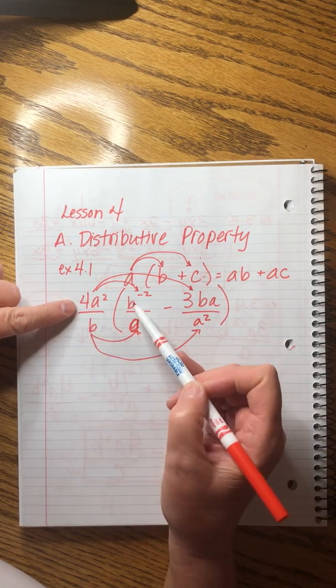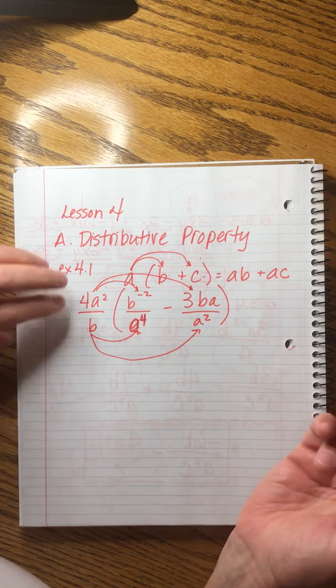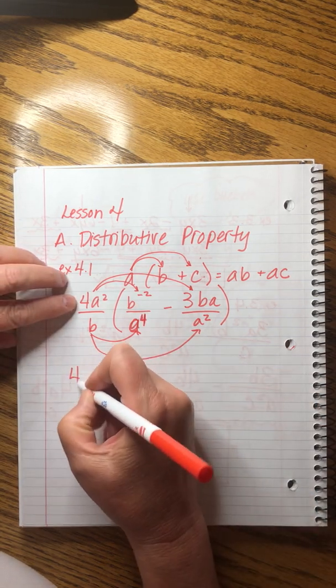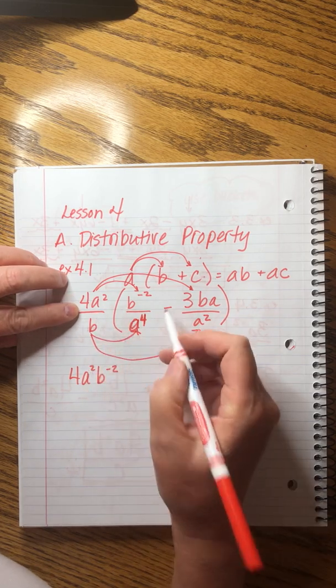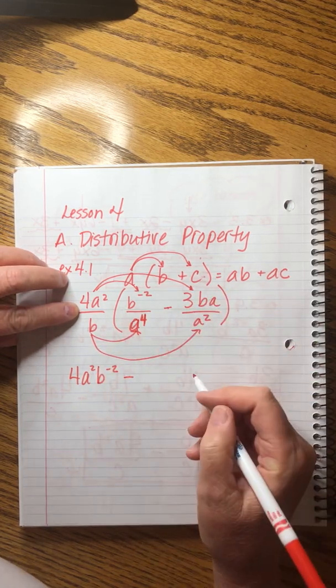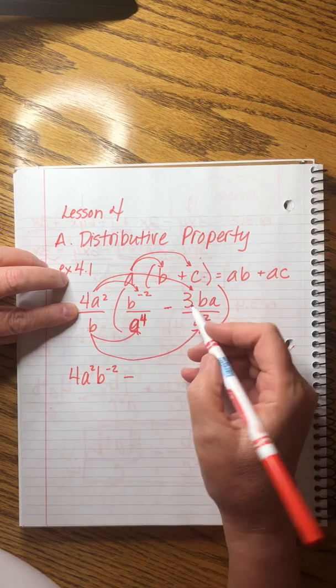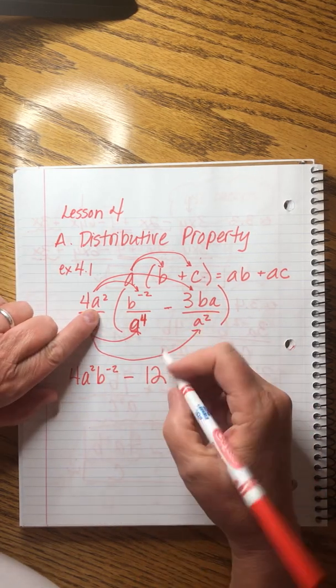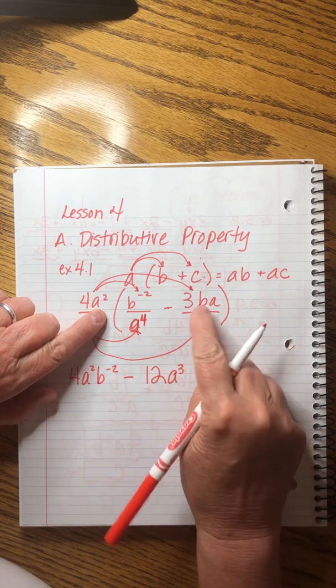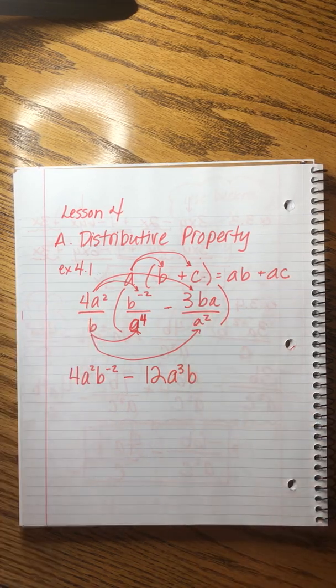4a squared times b to the minus 2, there's nothing we can combine in that, so it just becomes 4a squared b to the minus 2. Then we'll do minus because that's the minus sign. Over, let's see, 4 times 3 is 12. Then we'll do the a's. There are now 3 of them. And then 1b. Okay? So there's our numerator.